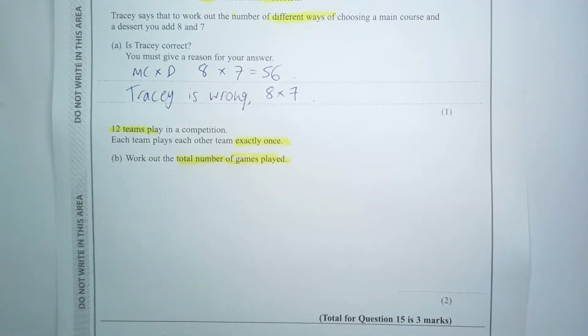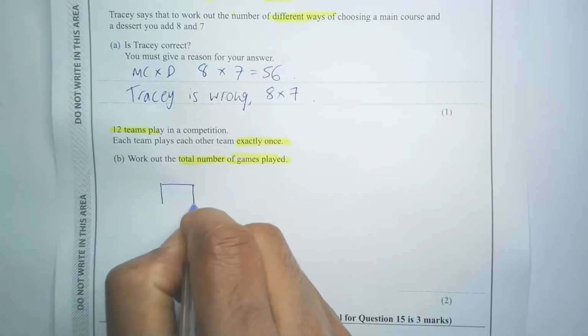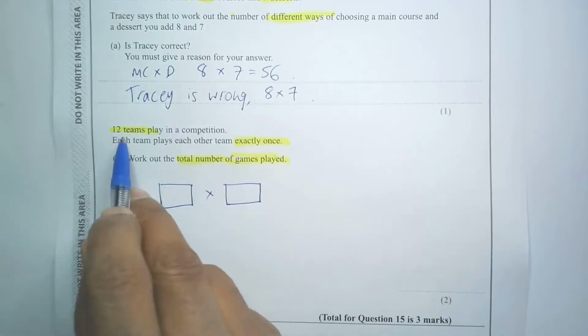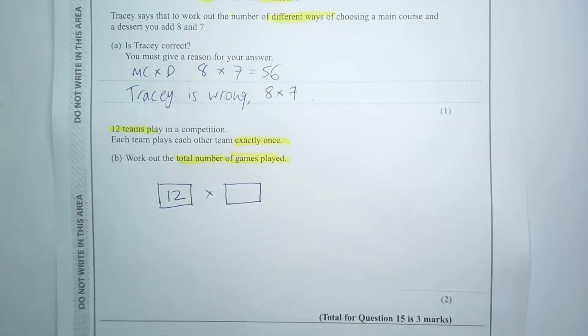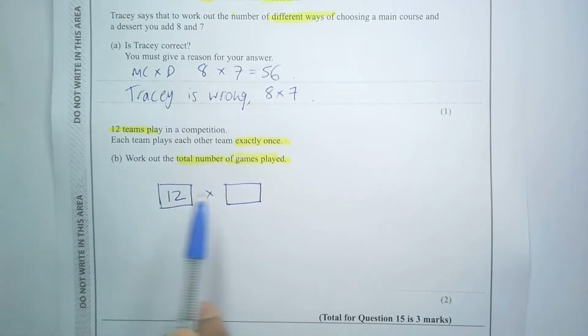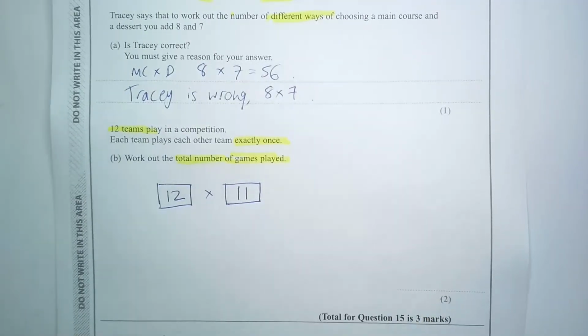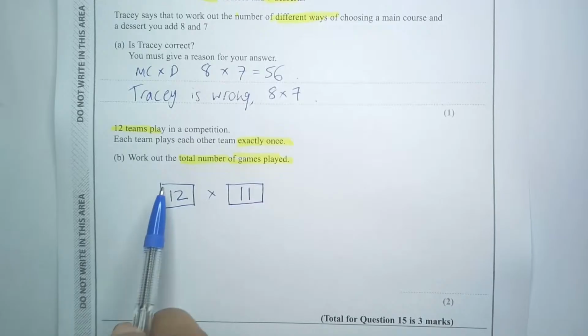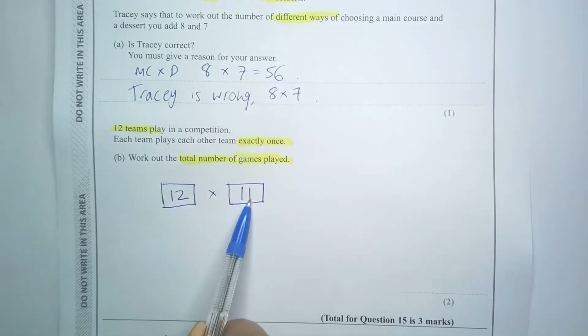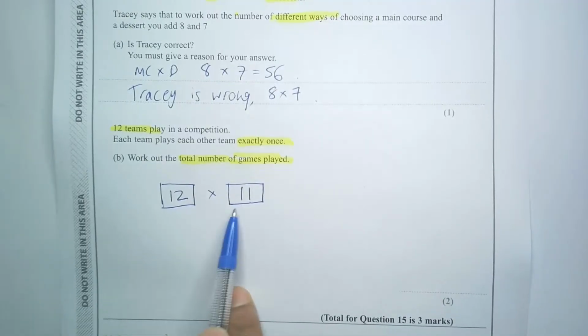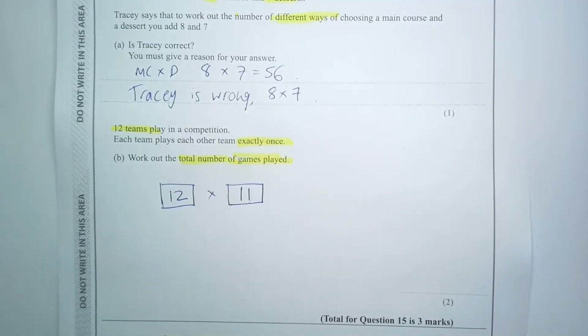Okay, so you can see here you've got 12 teams, and they're going to play each other. So if you have 12 on the first occasion, you're not going to multiply by 12, you're going to multiply by 11, because if you're one of the teams, there are 11 other teams. So we're going to do 12 times 11. Now you might think we multiply, but you're playing exactly once.